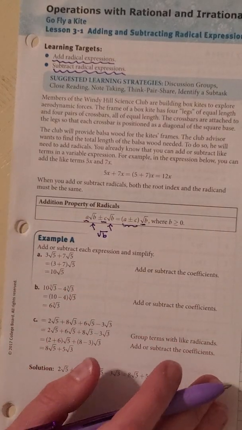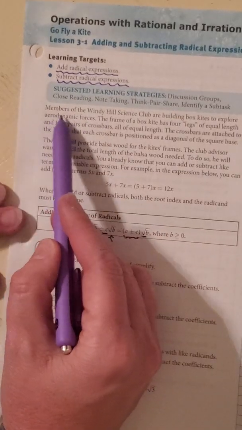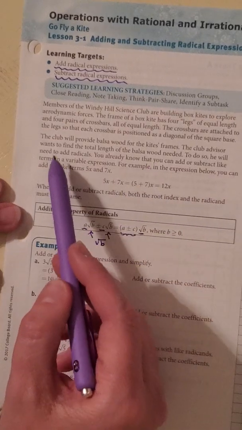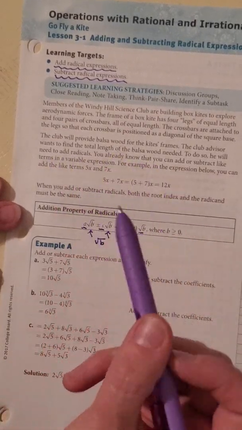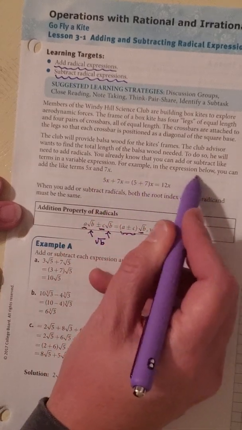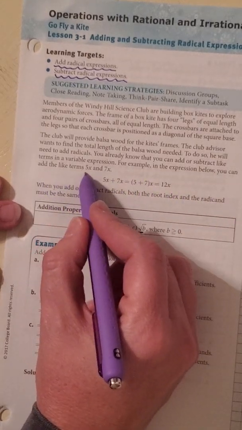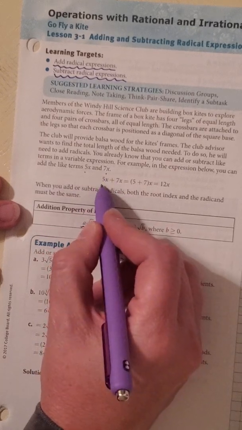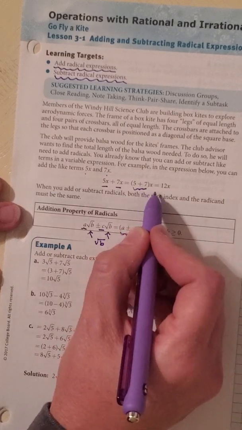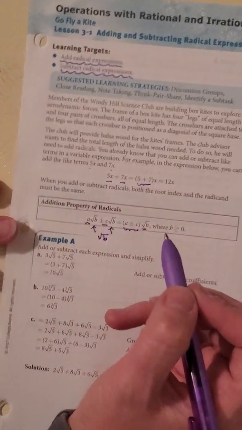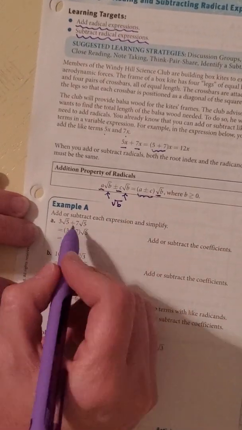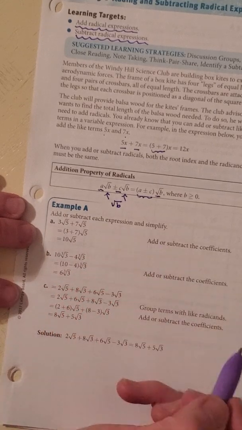Okay. So they give an example back to that Windy Hill Science Club. They're building those kites, and if you recall, they were going to buy balsa wood, and so they do an example exactly like what I was talking about. For example, an expression below, you can add like terms 5x and 7x, and so they say 5x plus 7x is we only add those coefficients, and so we get 12x. And so we're going to begin on example A, add or subtract each expression and simplify.